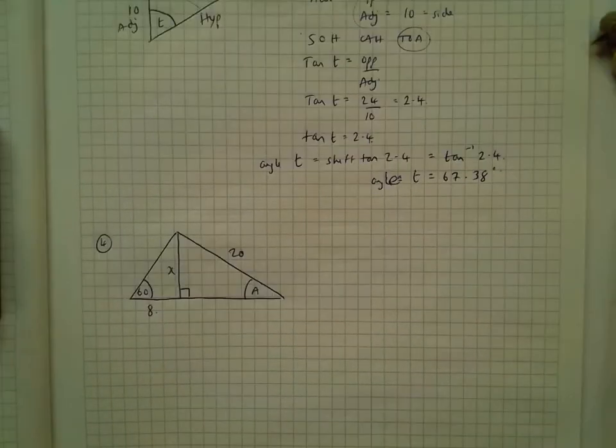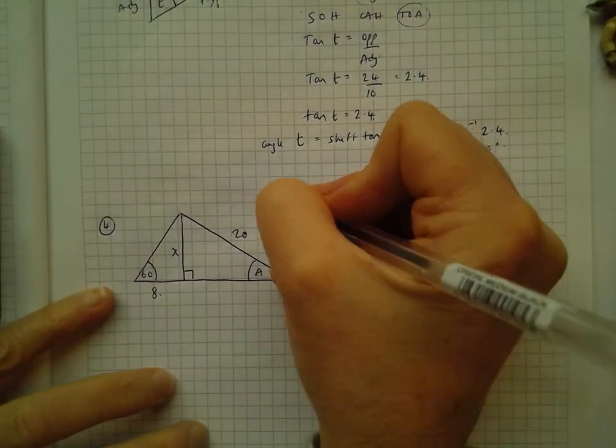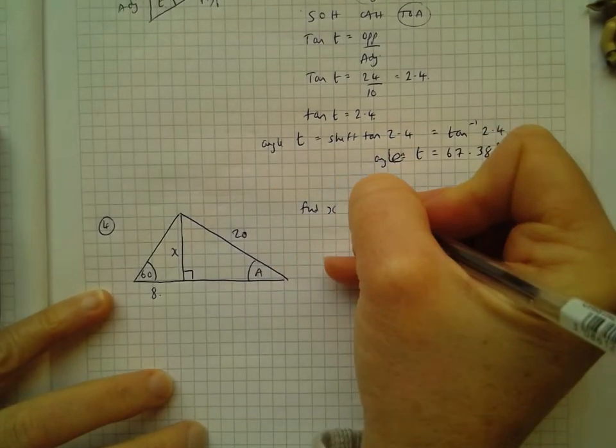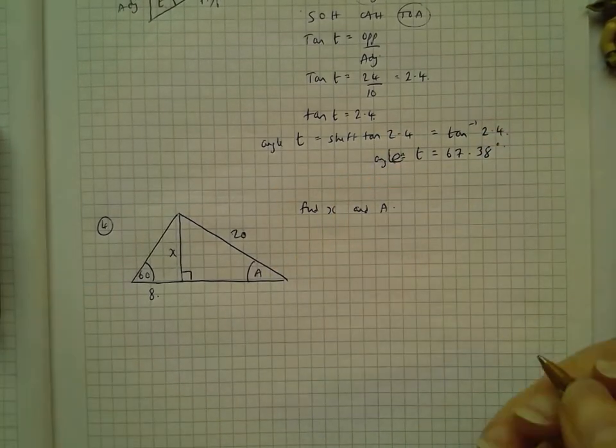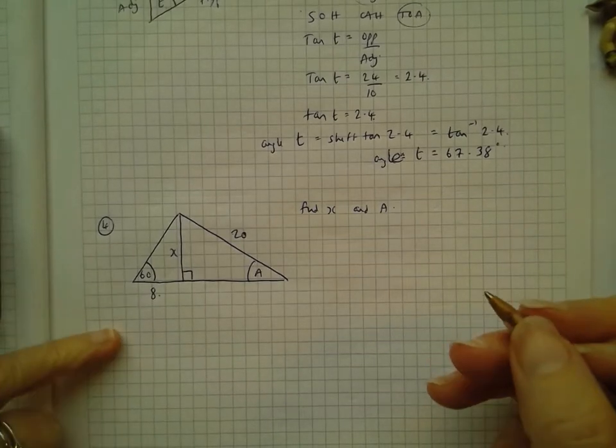It's a bit more complicated because there's a couple of different things. Here we have to find X and A. So pause if you want to try it. Pause the video and try it yourself first. Okay, so X and A.